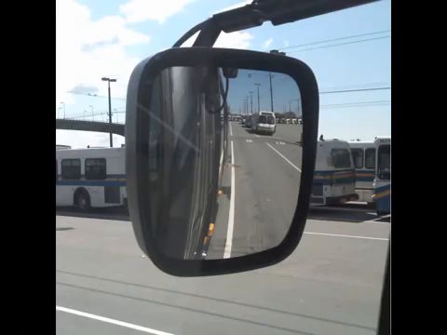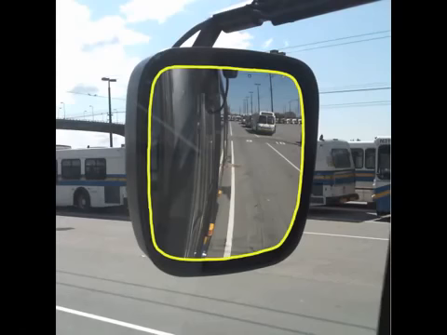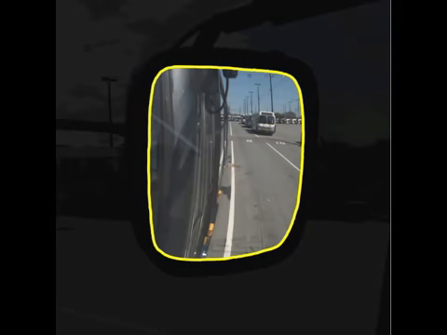Here's a typical right side mirror. Now let's frame the mirror to create the effect of a picture frame. Now, let's eliminate everything else so that there is no doubt what we're looking at. You'll notice most of the right side or inside half of the mirror is the bus.